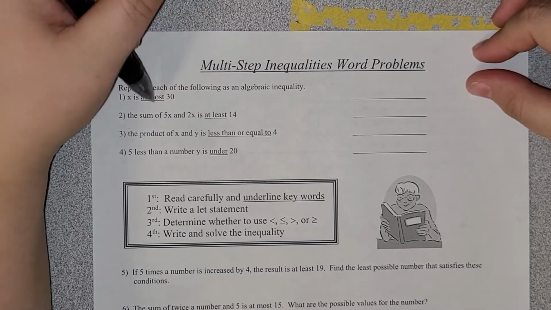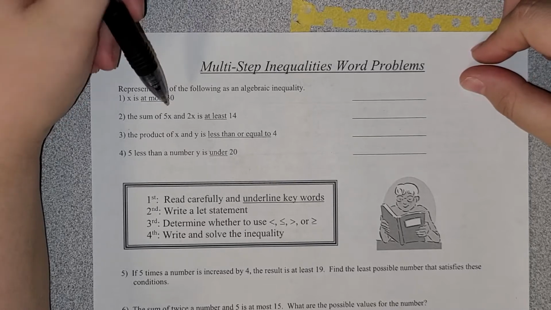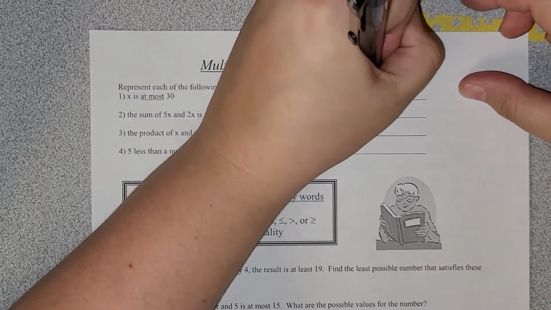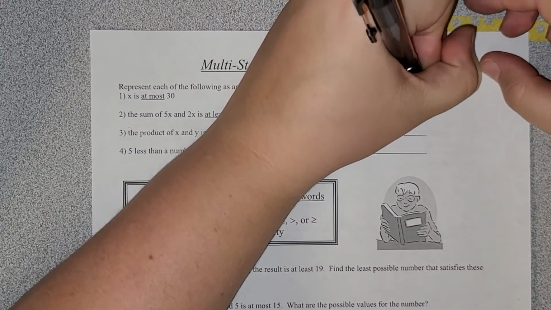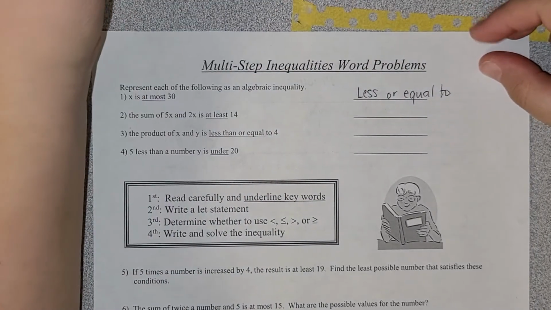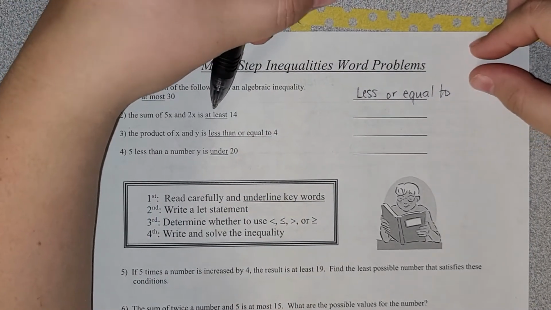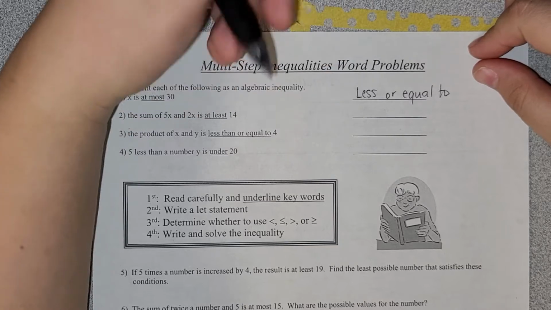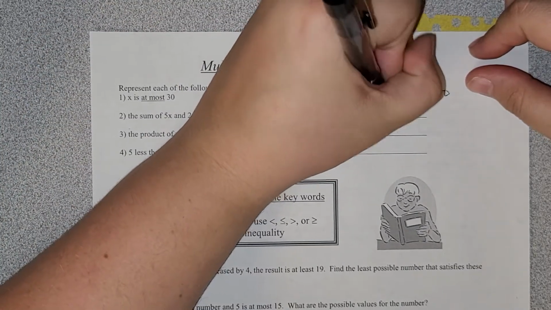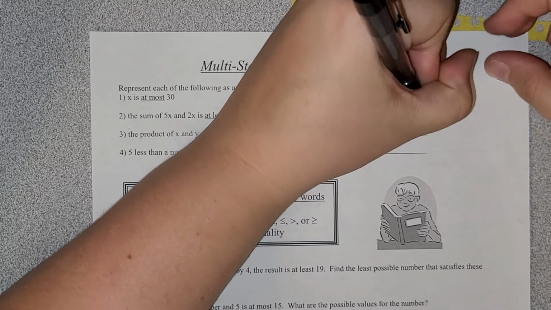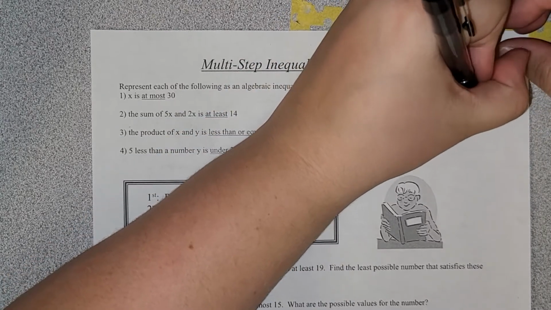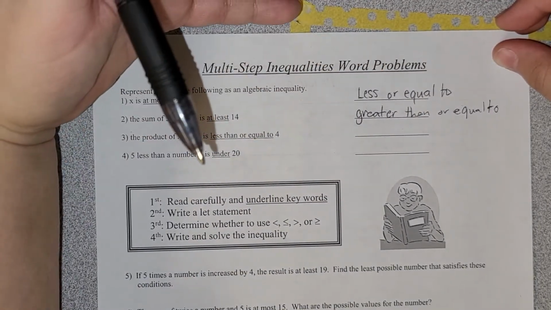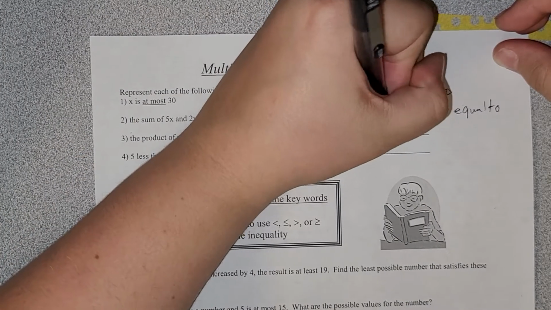So if we say x is at most 30, then it's going to be 30 or less, which means it could be less than or equal to. It's a tricky word. If I say the sum of 5x and 2x is at least 14, at least means it's going to be greater than or equal to. Less than or equal to is obviously that, or is under means less than.